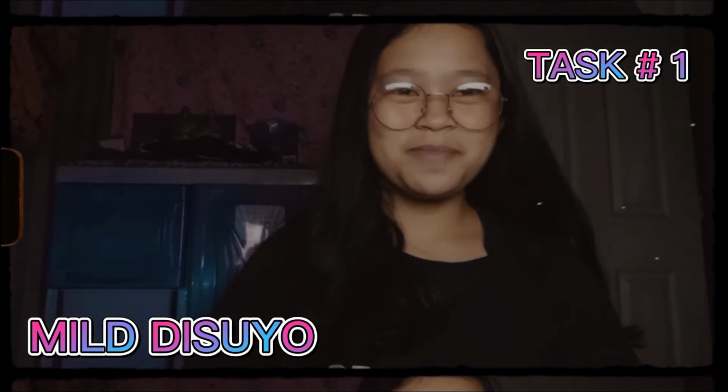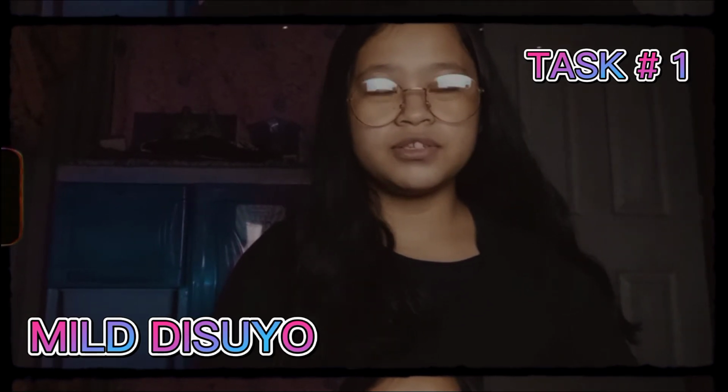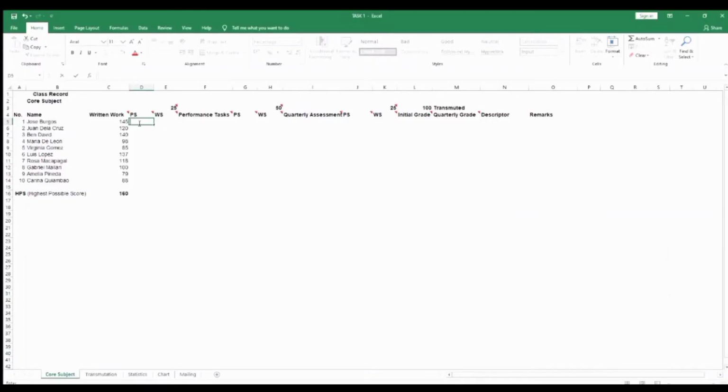Hello, I am Disuyo and today I am going to demo how to compute for required values using appropriate formulas and numeric functions in MS Excel. So first, let's compute the PS and put the formula equals, open parenthesis, C5 slash C16 and close parenthesis. And there you go, you got your percentage.